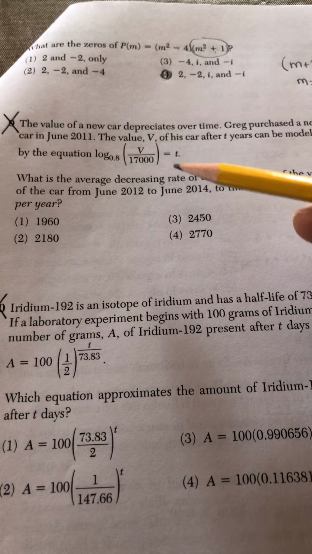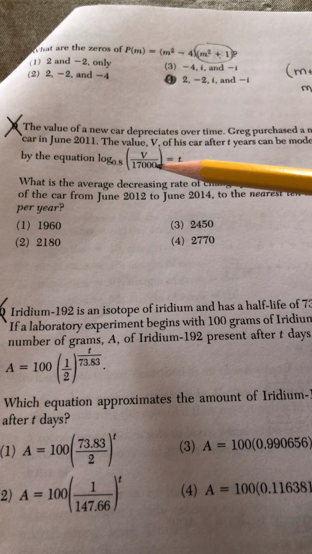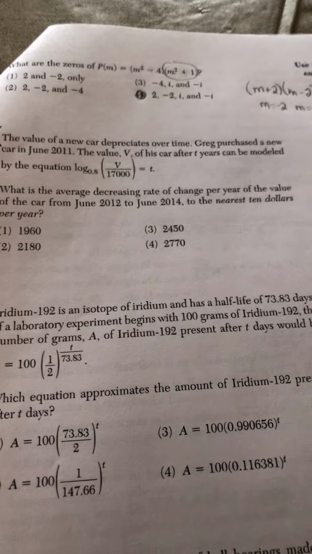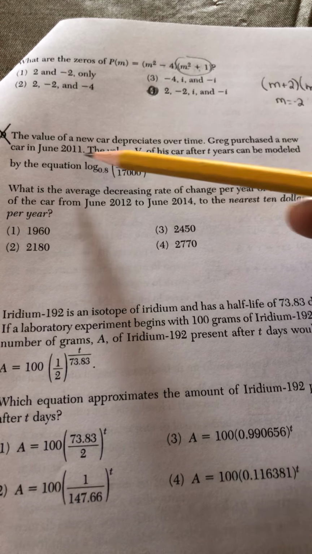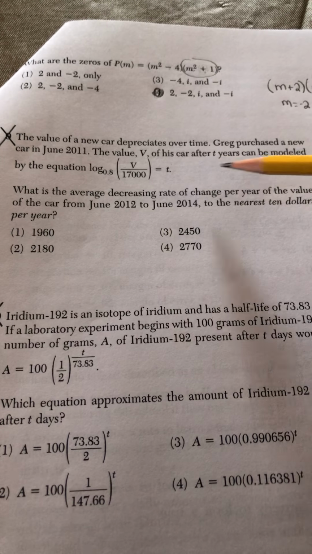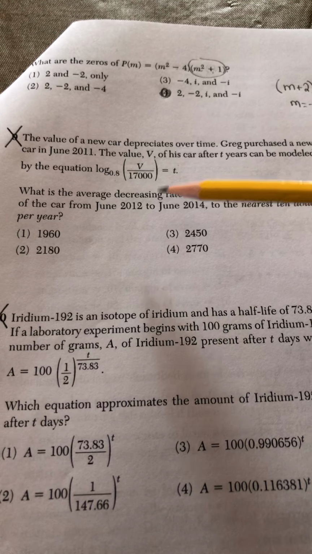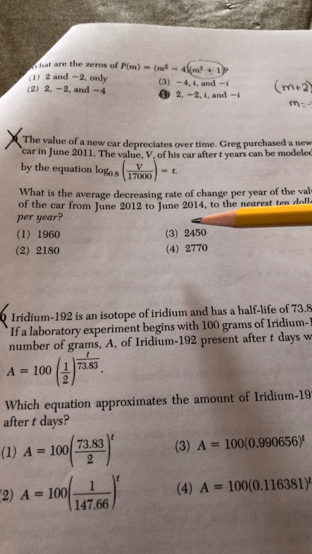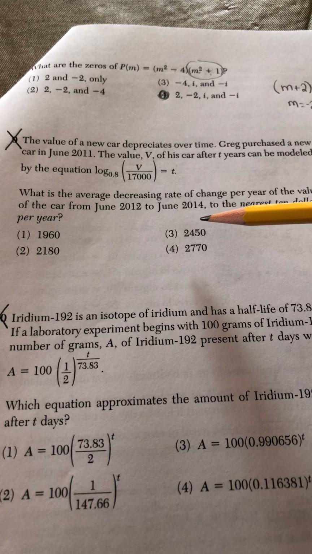We're starting to get into logarithmic equations when we got dismissed from school. So in this one, we have a new car depreciating over time, and this is the car in June of 2011. The value of the car after t years is modeled by this equation. So we want to calculate the average decreasing rate of change per year from 2012 to 2014.